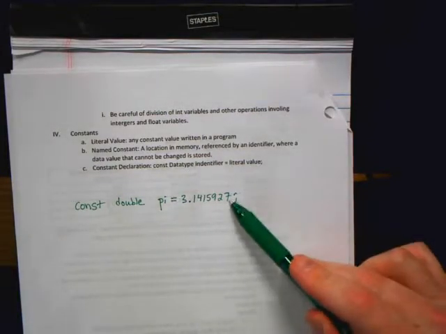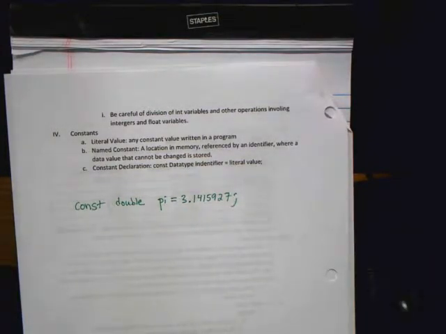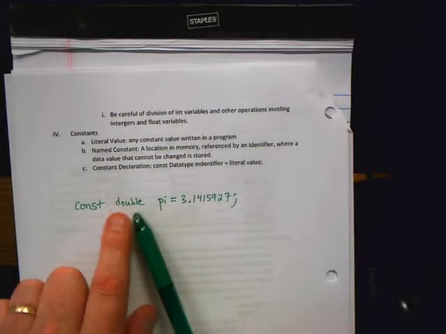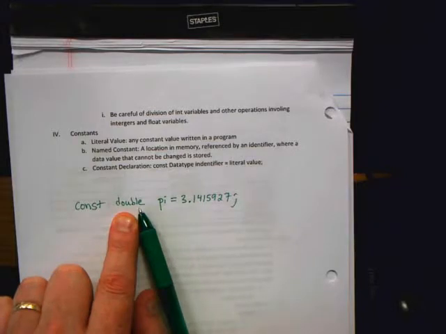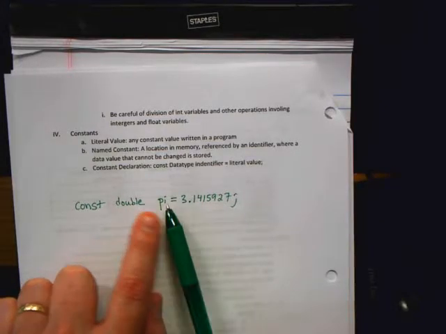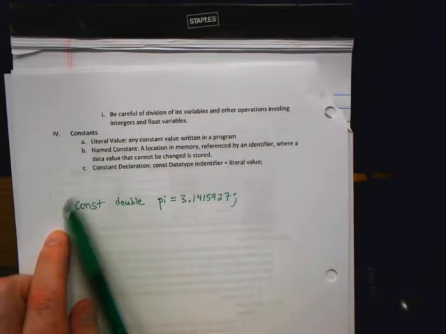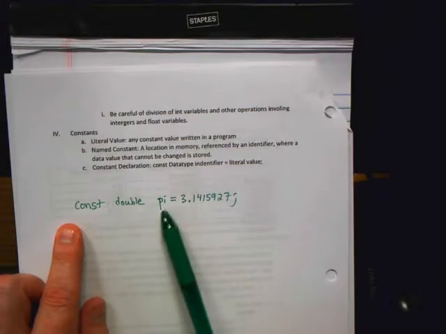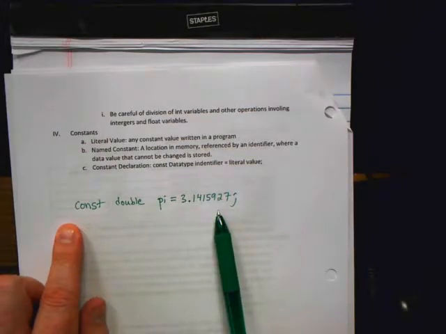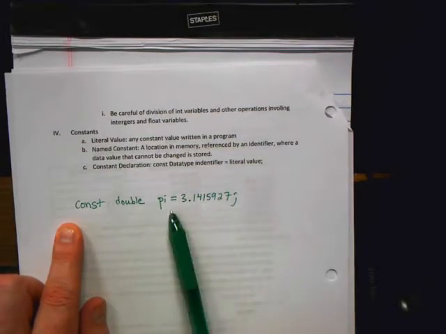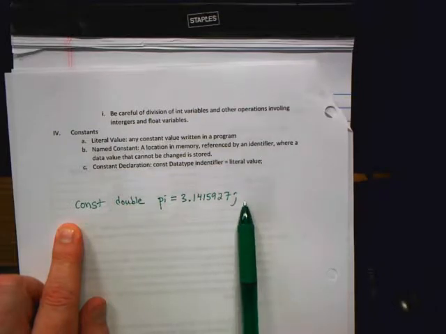That one's a 6, but the next one rounds up to it. And the next one's a 5. All right, so what this would do is, again, create a memory location, a decimal memory location. It would call it pi, but this thing out front tells the computer within this program, this value of pi can never change. So pi is always going to be 3.1415927 within this program. It can never change.